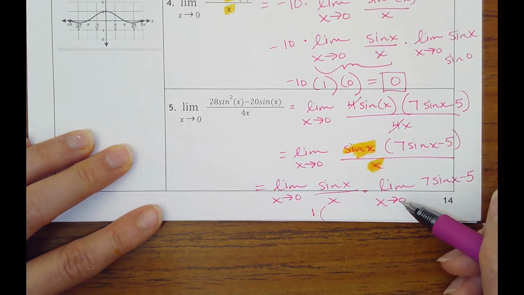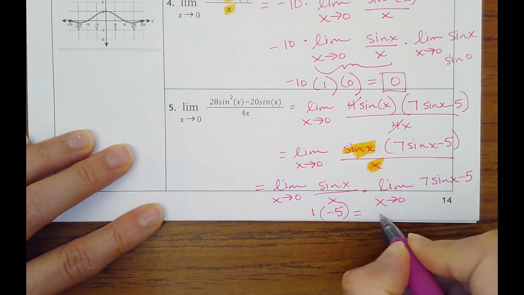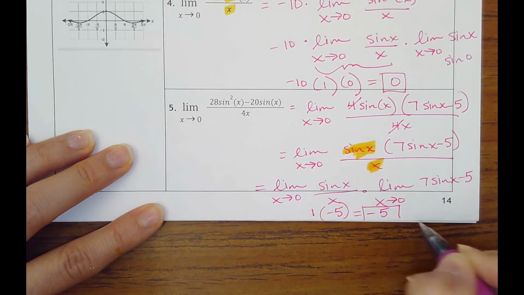times, let's do direct substitution. Sine of 0 is 0, 7 times 0 is 0, minus 5 is negative 5. 1 times negative 5 is negative 5. That will be our answer.